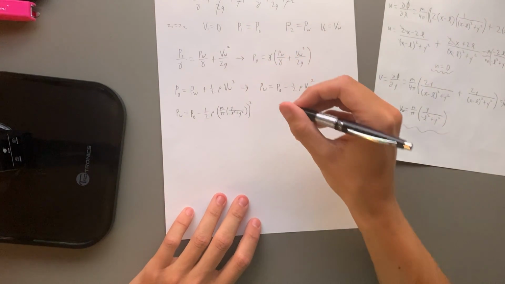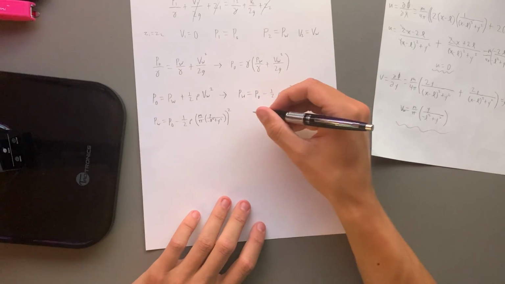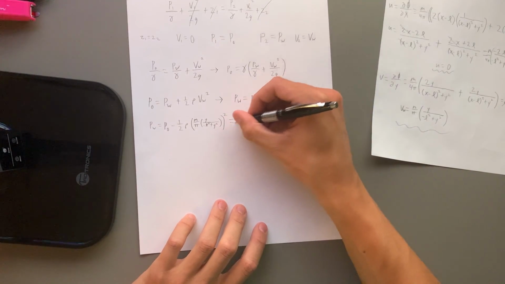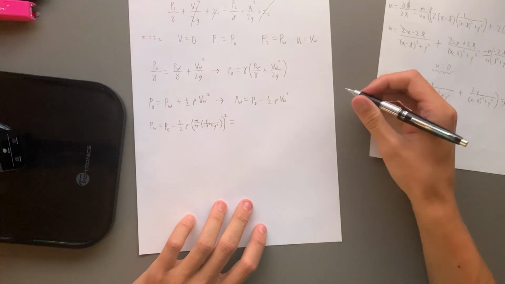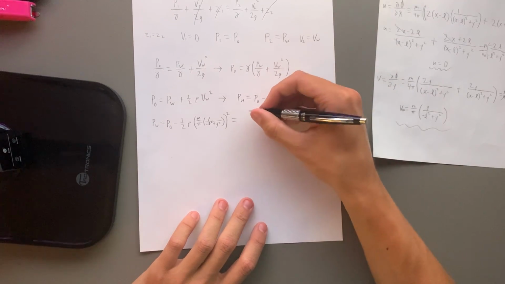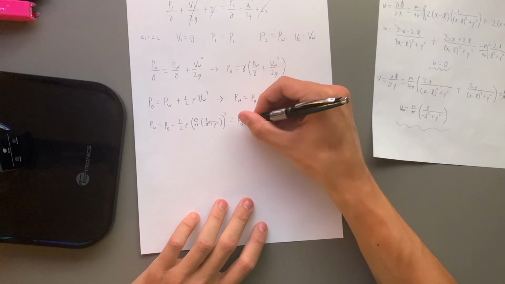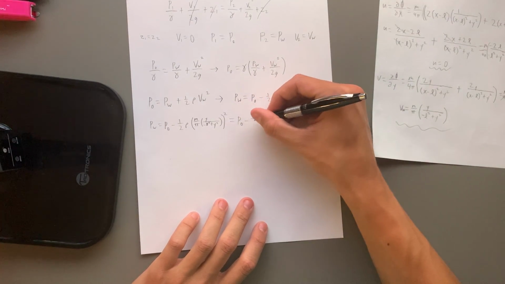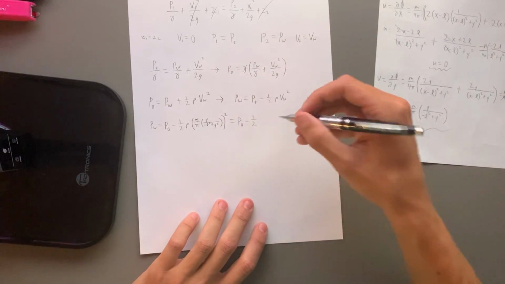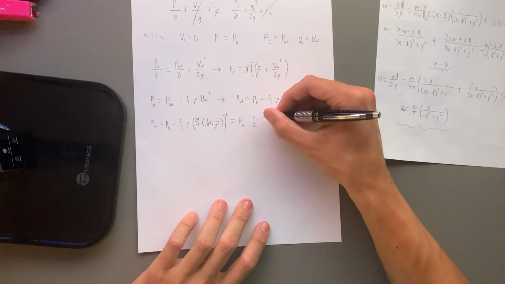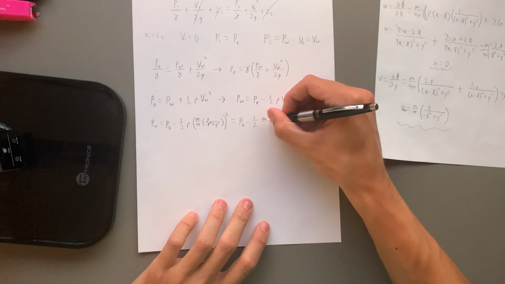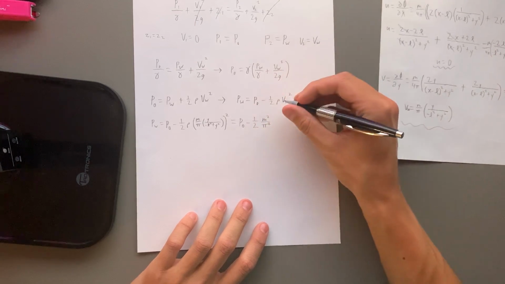There it is, inputted into the equation. Now we can reduce this a little bit more. So P naught minus 1/2, we're gonna distribute the square. So m squared over pi squared.